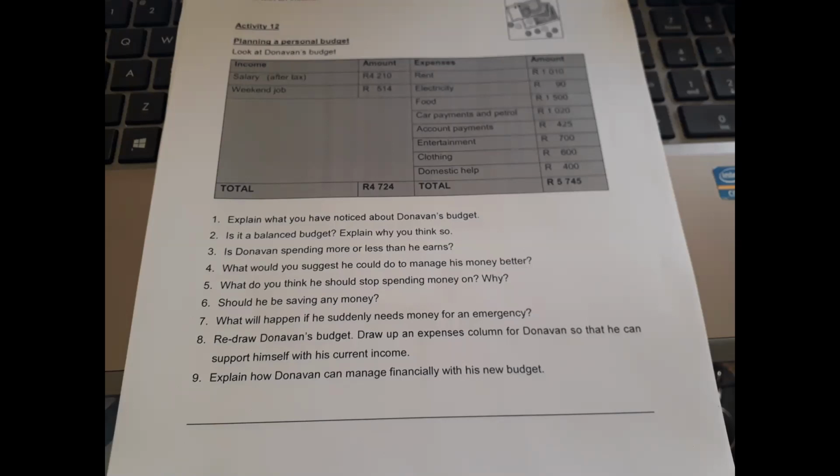Of 1,010 Rand, I will keep it like that. Then the electricity of 90 Rand, that cannot change, that stays the same. Then I've made a small change with the food. I've changed the food to 1,200 Rand. You can eat a little bit less. Then on the car payments and the petrol, I've only rounded it off to 1,000 Rand.